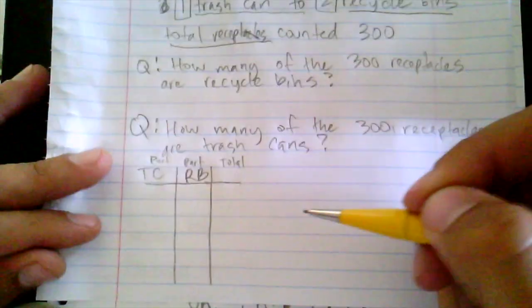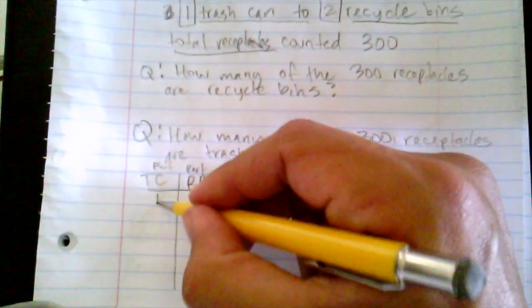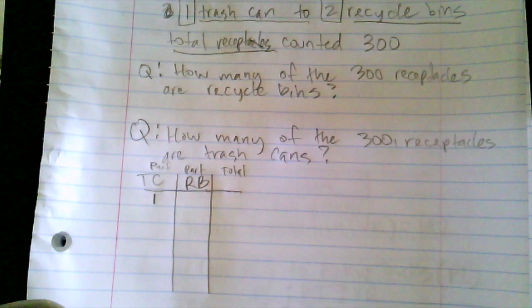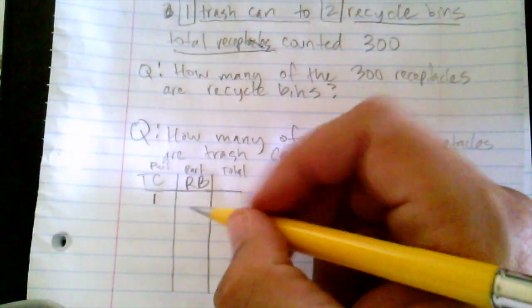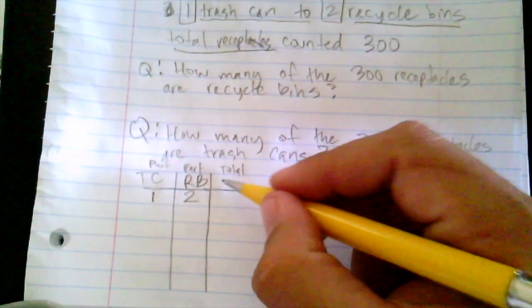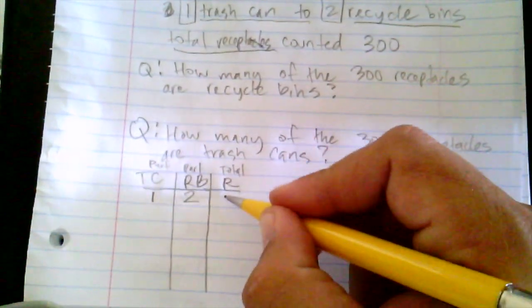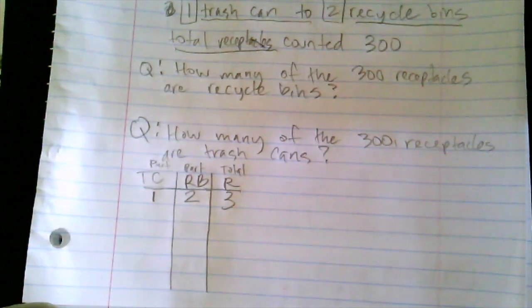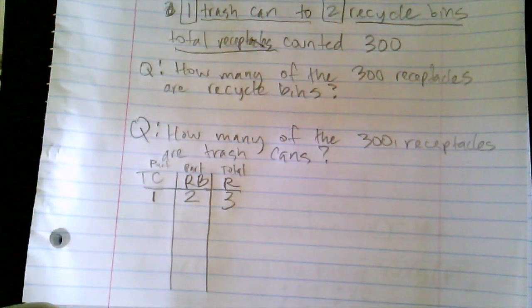And the total is the total amount of receptacles. For trash cans, we have 1. It says it right there in the information from the problem. And then 2 recycle bins, and that gives us a total amount of receptacles of 3. 1 plus 2 equals 3.